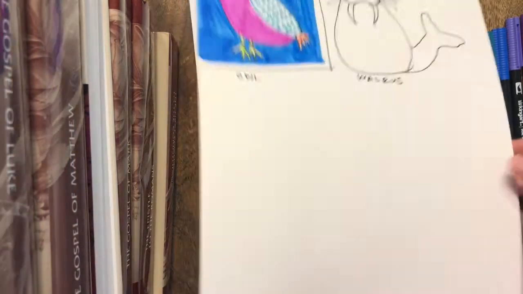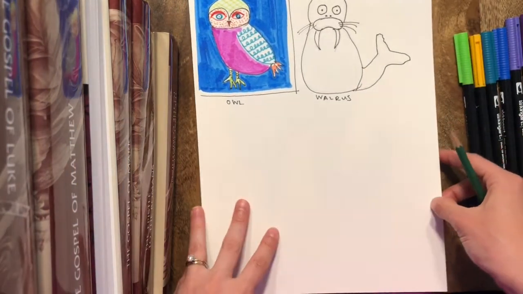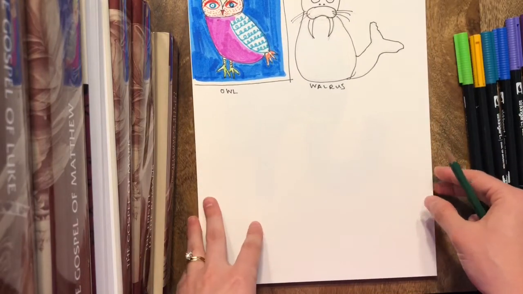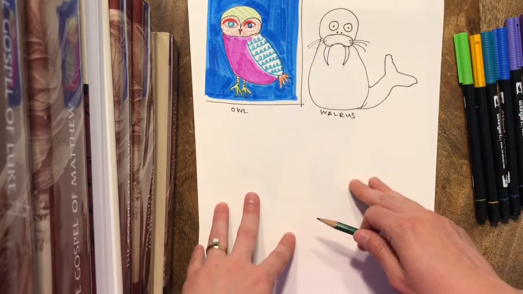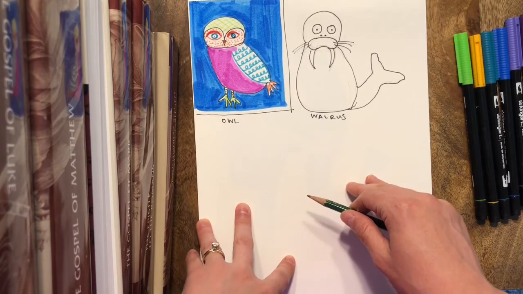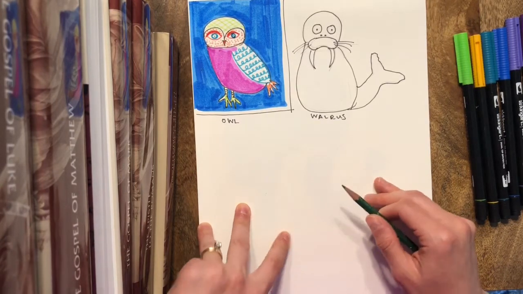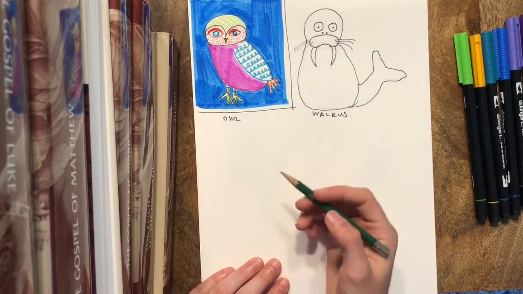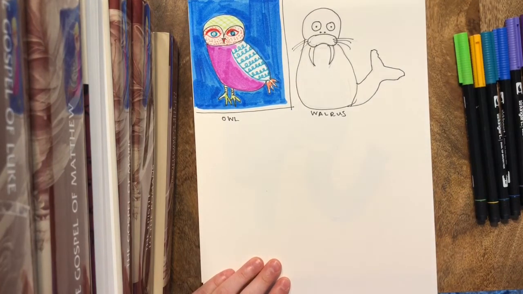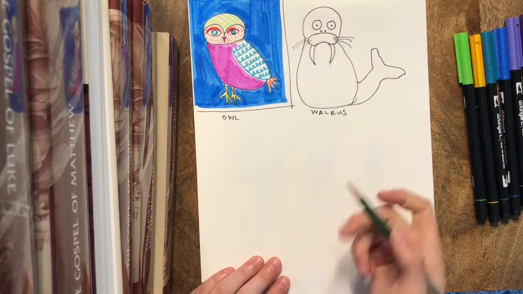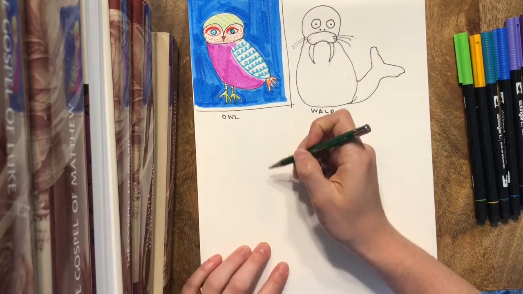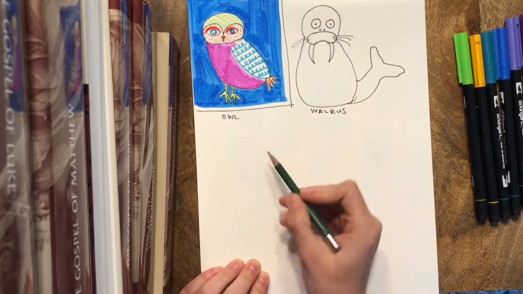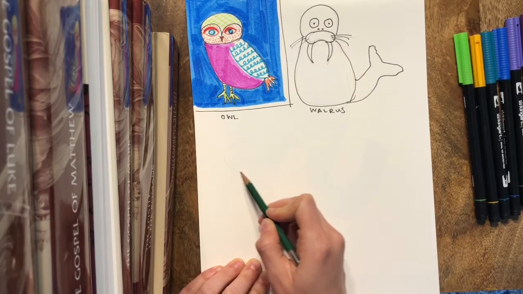I'm going to be drawing some small little options so that you will have some different ideas and you can make them more or less complicated. Let's get started. The first animal I'm going to draw is going to be a little cat. So I'm going to start off with an oval head.